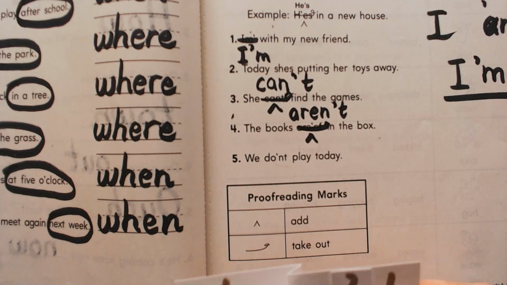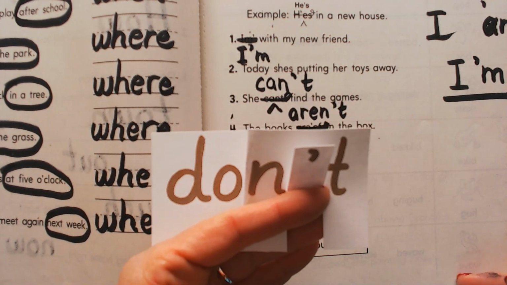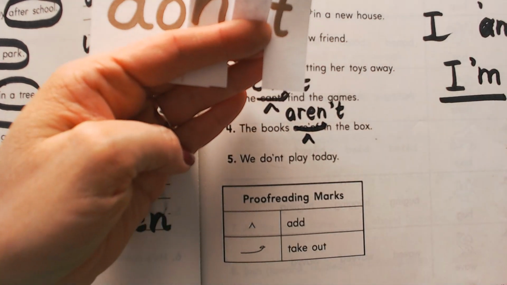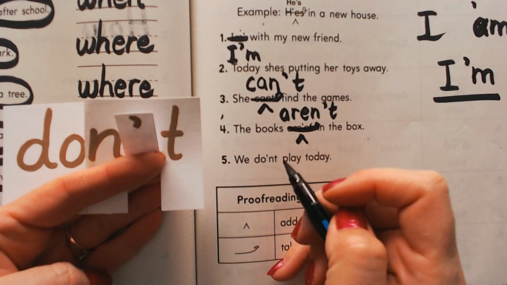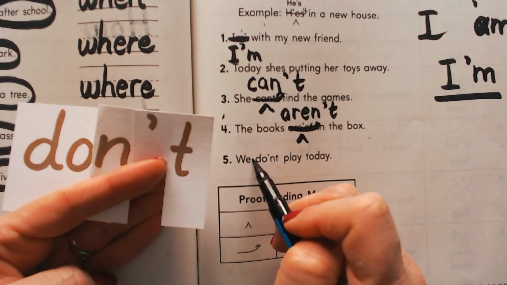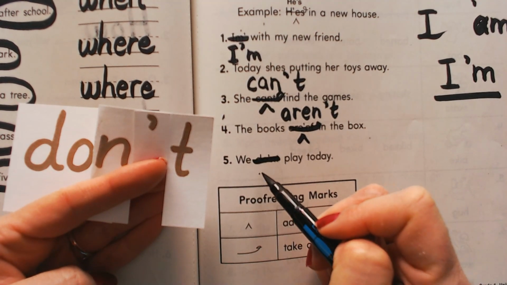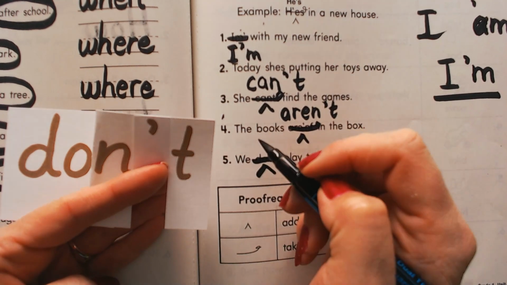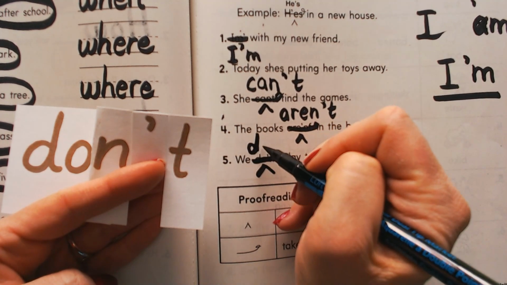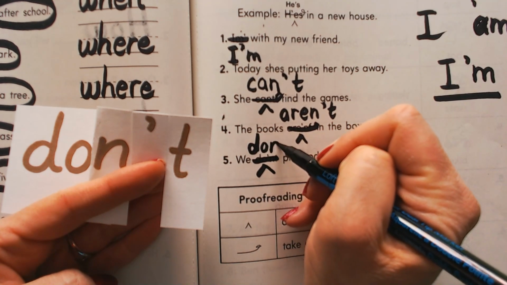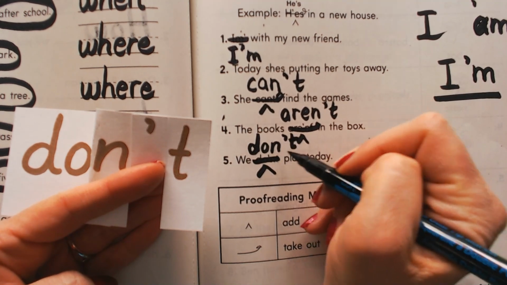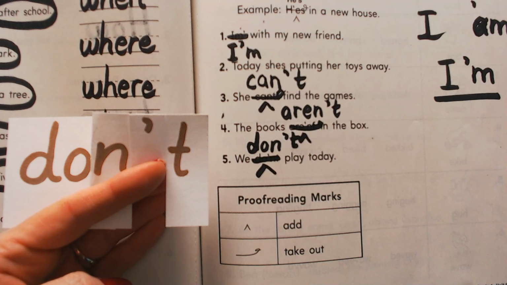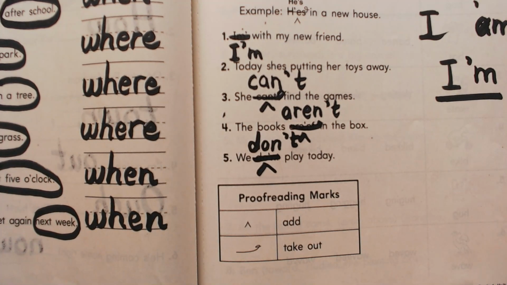I don't know how to do this without blocking your light. Maybe like that. Okay, so we're going to write, maybe over here, don't the correct way. So let's go ahead and cross it out, put a little add symbol, and we're going to write don't. D-O-N. And then where the second O popped out, we're going to put the apostrophe and then the T. Don't. And that's it. That's it for our review.